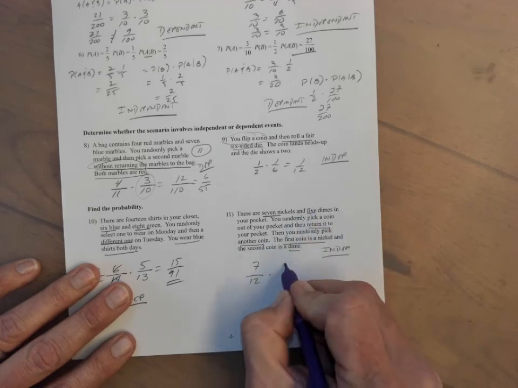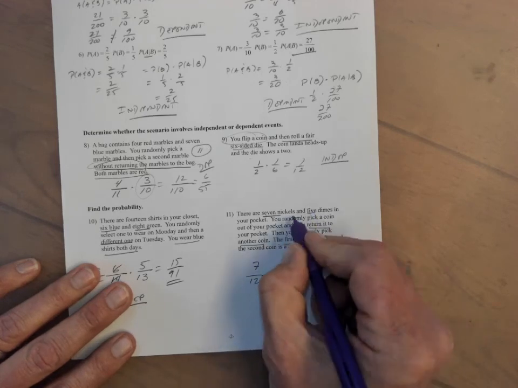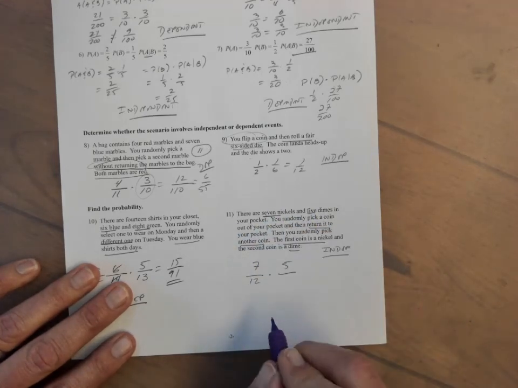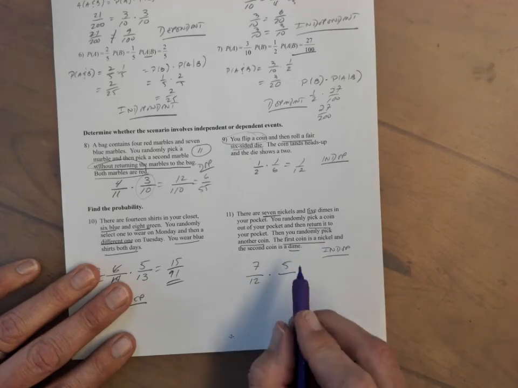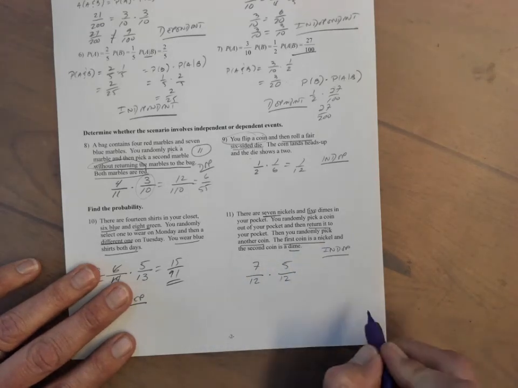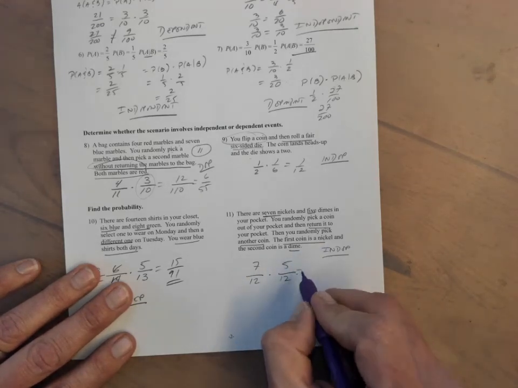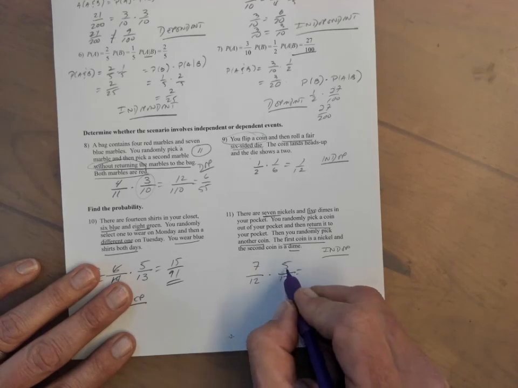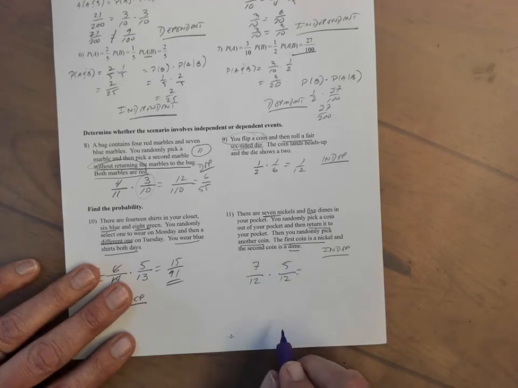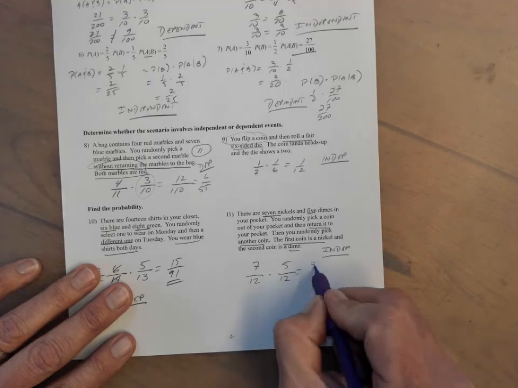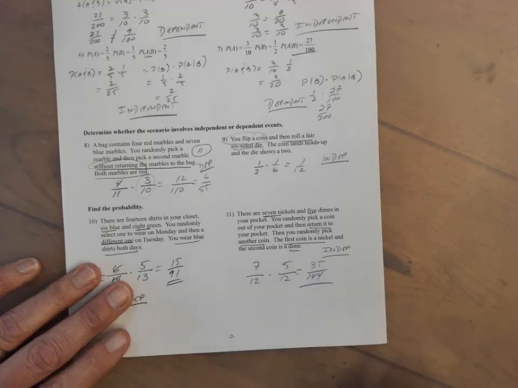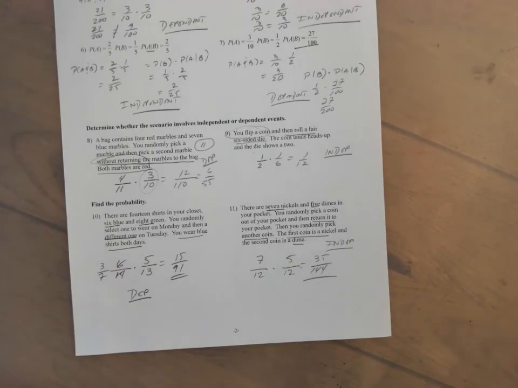There are 5 dimes. Now, because we've returned the coin, the previous coin that we picked, we still have 12 coins to pick from. So what happened the first time has no role in what happens the second time, because it's the exact same option. So we have 35 over 144, and that would be that probability.